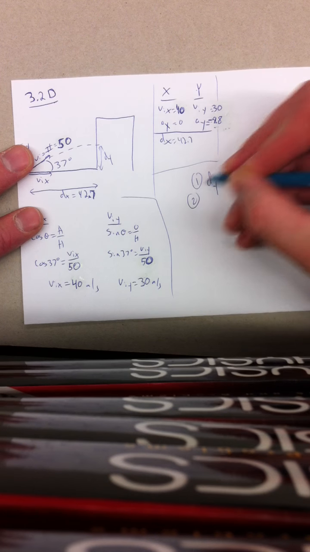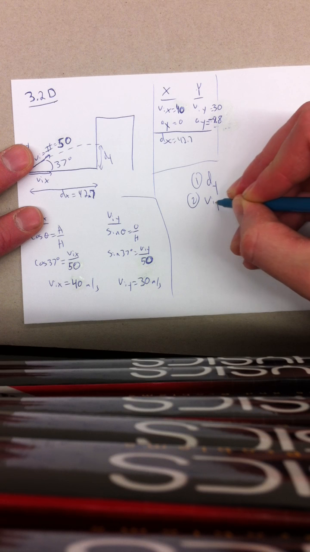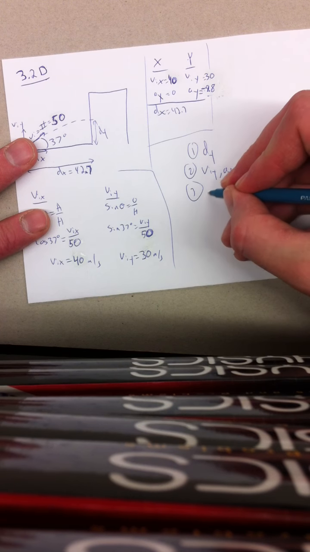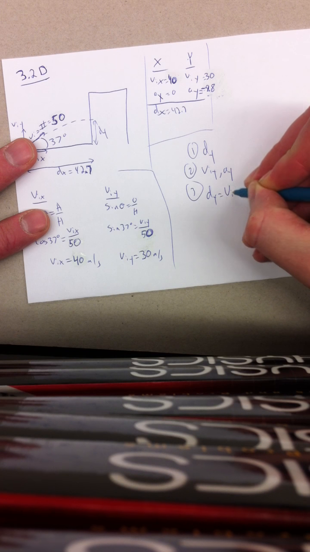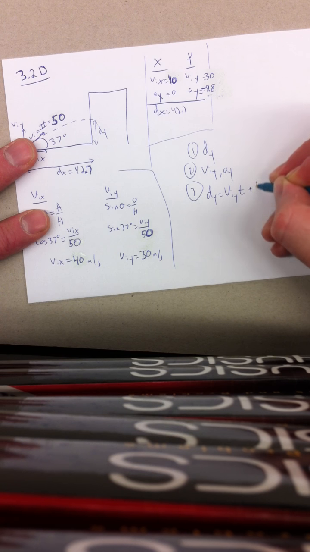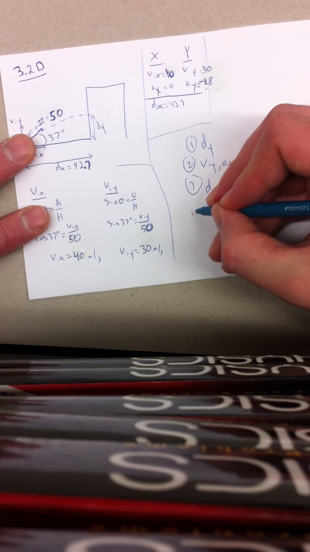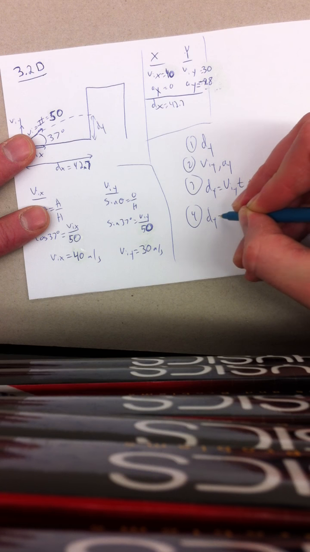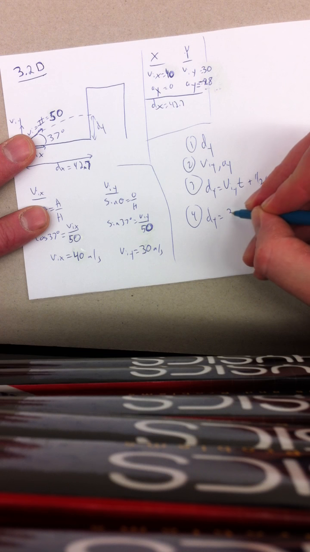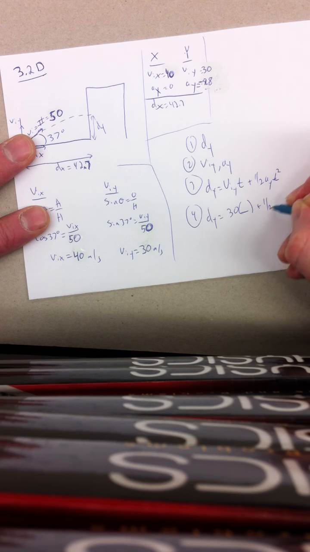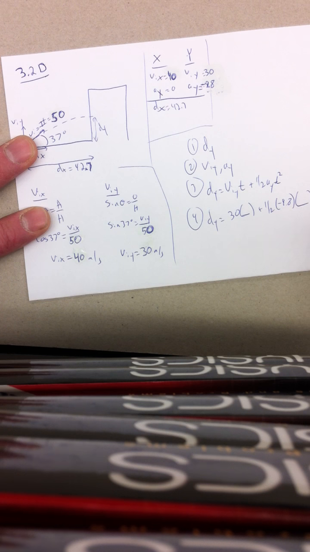Step 2, what are my givens? For the vertical column, we're given VIY and AY. For the equation we should use, there's only one: DY equals VIY times T plus 1/2 AY T squared. So DY is equal to 30 times T, which we don't know, plus 1/2 times negative 9.8 times T squared.